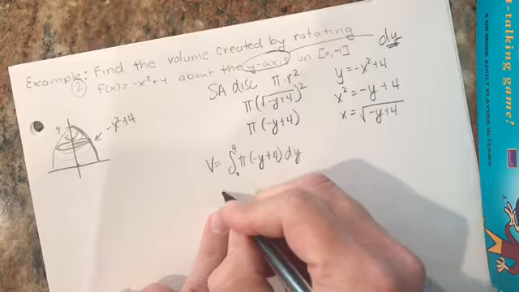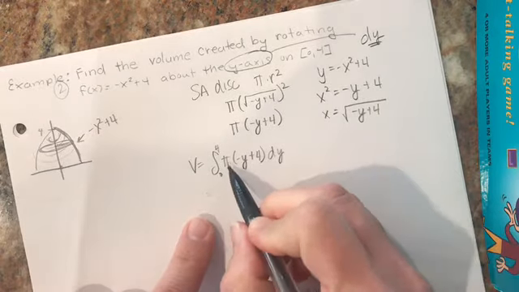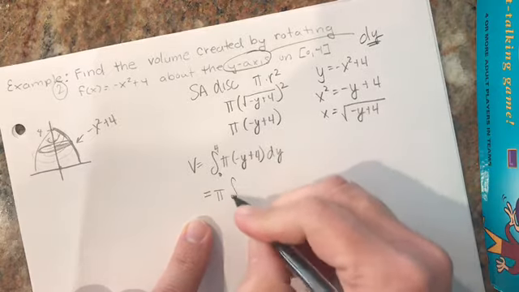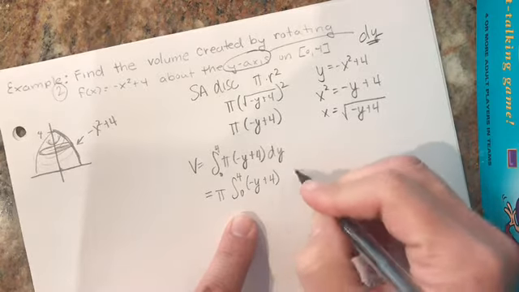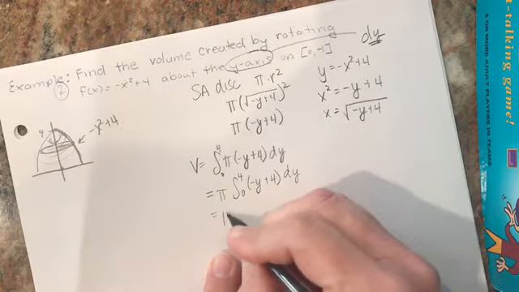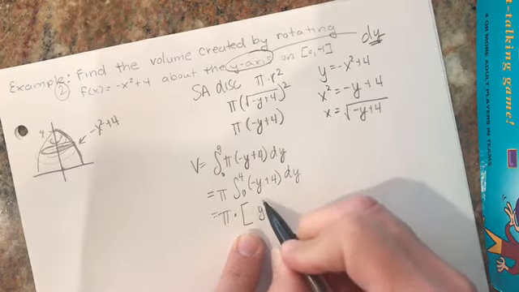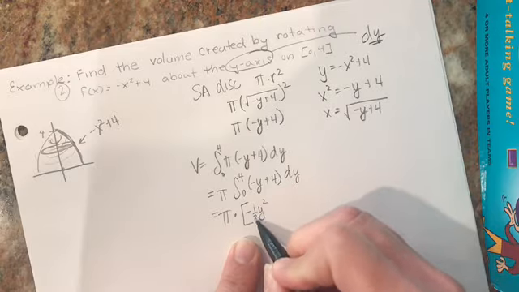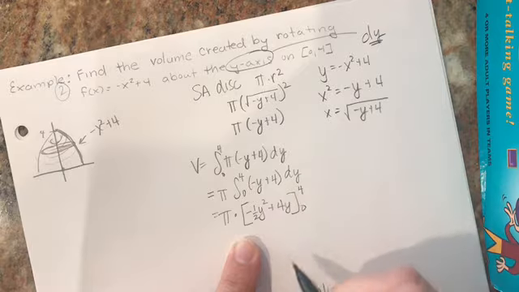So a trick in integrating is the pi, since it doesn't have anything to do with dy, is helpful just to write out front. And we're just going to integrate from 0 to 4, negative y plus 4 in terms of dy. So leave the pi out front. And then if we integrate, this would become y squared, and we would put negative 1/2 in front, plus 4y, and we want to evaluate that from 0 to 4.